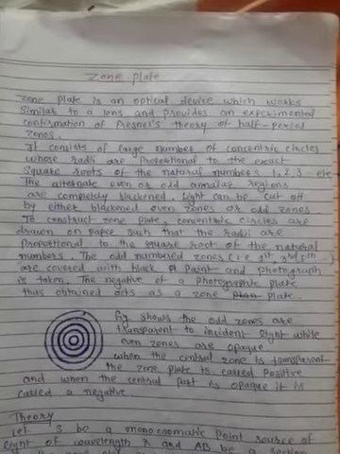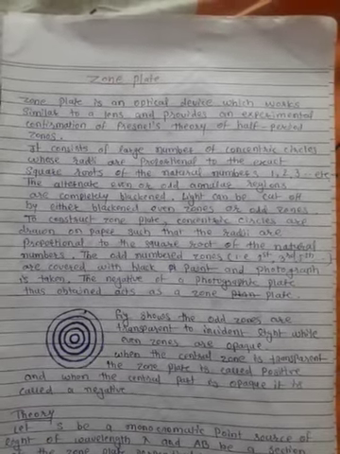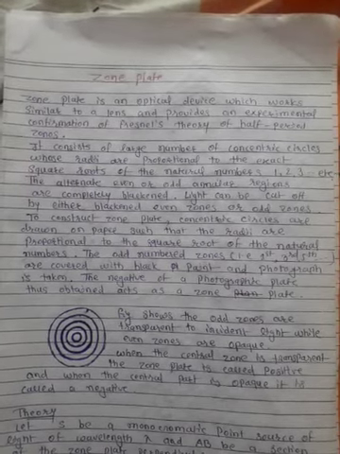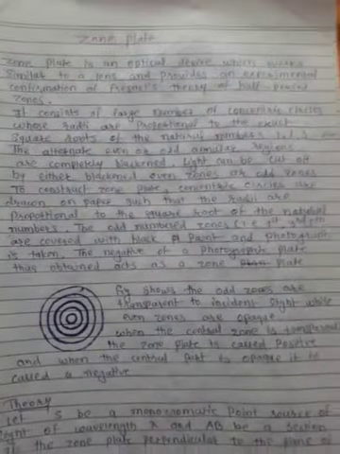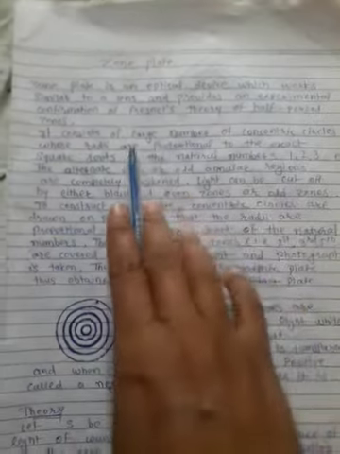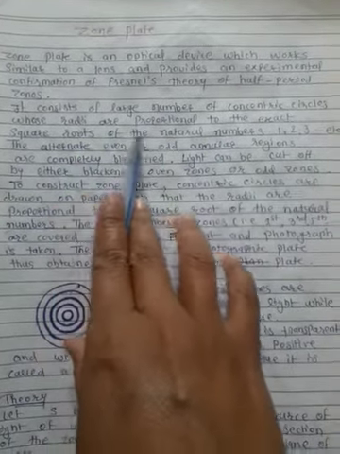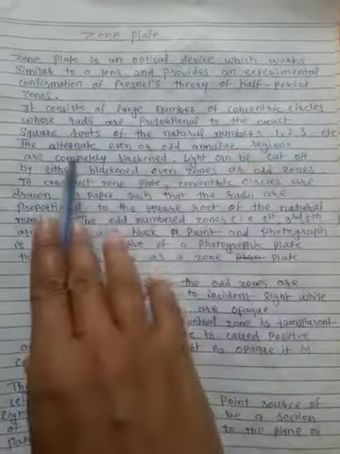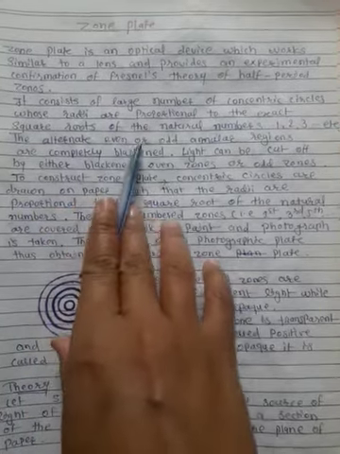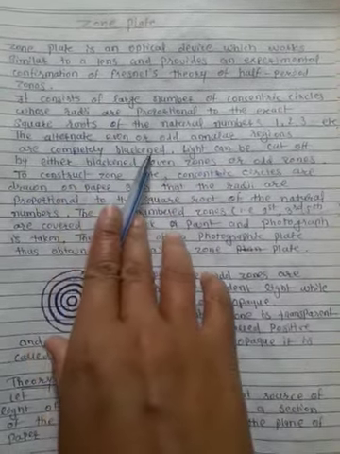Good afternoon, student. Our next topic is the zone plate. The zone plate is an optical device which works similar to a lens and provides an experimental arrangement of the Fresnel theory of a half-period zone. It consists of a large number of concentric circles whose radii are proportional to the square root of the natural numbers 1, 2, 3, and so on. The alternate even or odd annular regions are completely blackened.